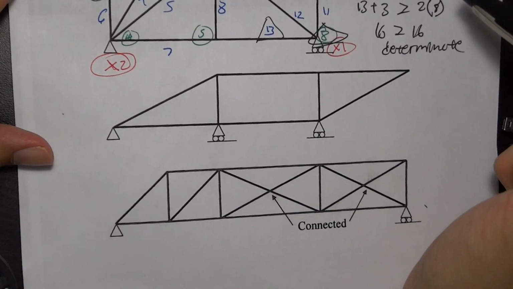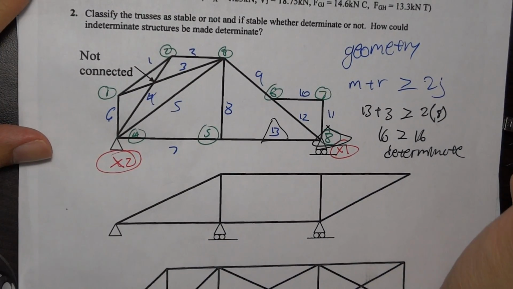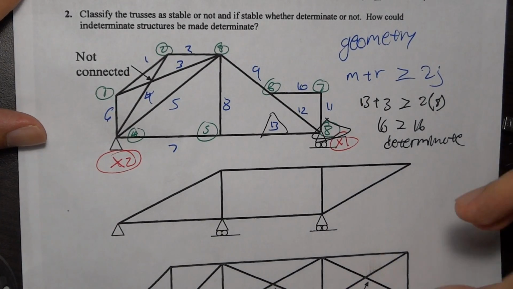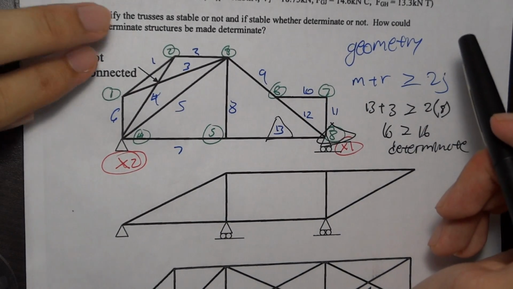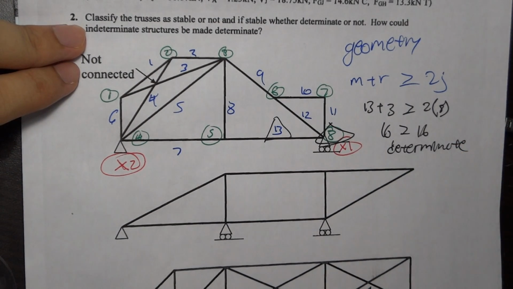I don't know how well you guys are able to read. Oh, I just looked at my screen. This was off camera. I hope everything was in frame.